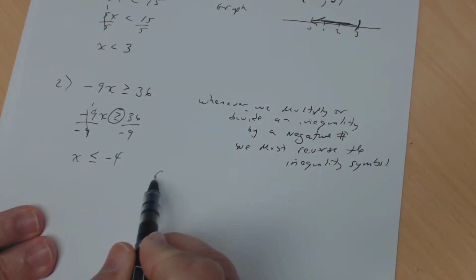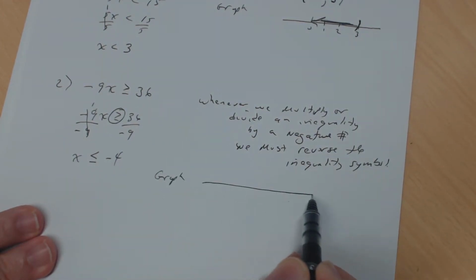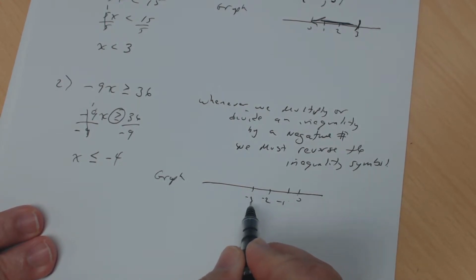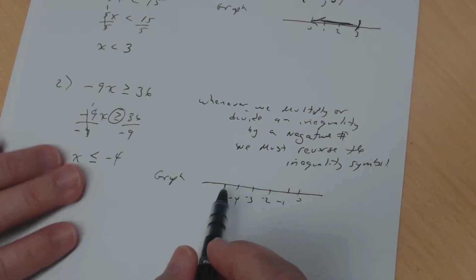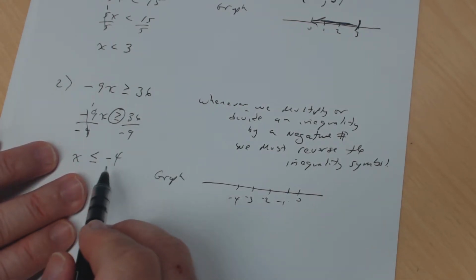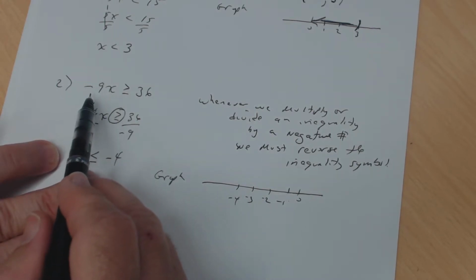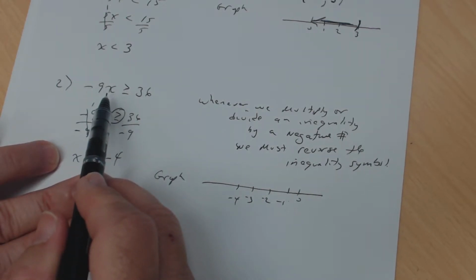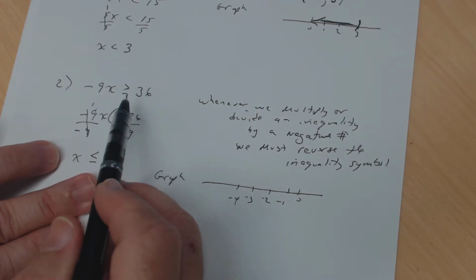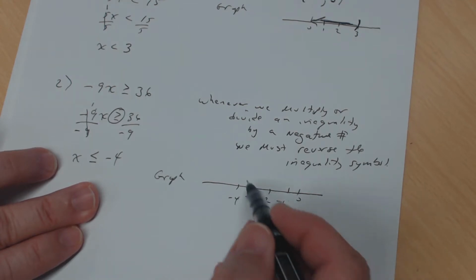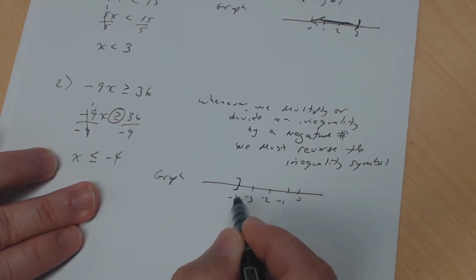So your graph would look like this. So here's 0, negative 1, negative 2, negative 3, negative 4. And it's less than or equal to, so that means that negative 4 is a solution. Now make sure you understand why negative 4 is a solution. Negative 9 times a negative 4 is a positive 36. And 36 is bigger than or equal to 36. It's equal to it.